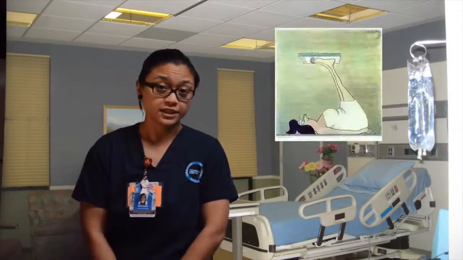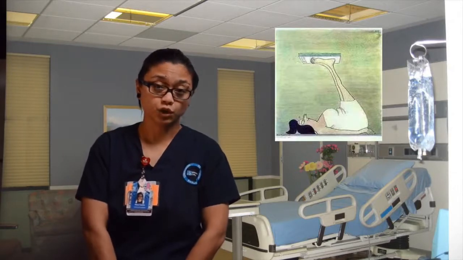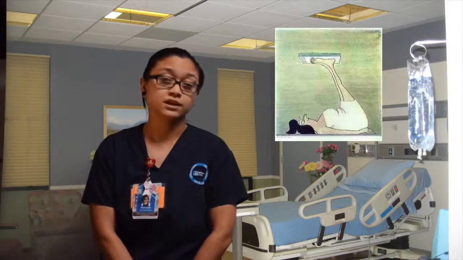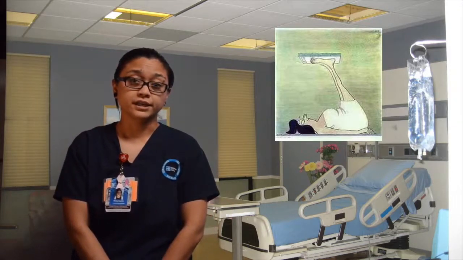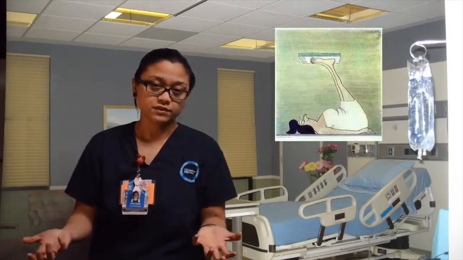And then next, we have to teach our patients how to weigh themselves daily. Why? Because it gives us a baseline of their normal weights, and an increase or a decrease of those weights means that there's something going on. And then we have to teach them when and how to weigh themselves.